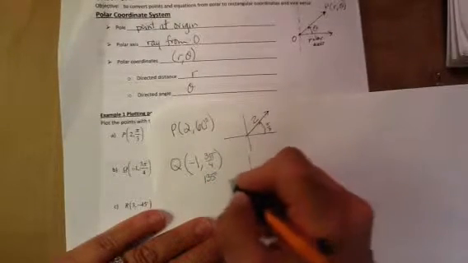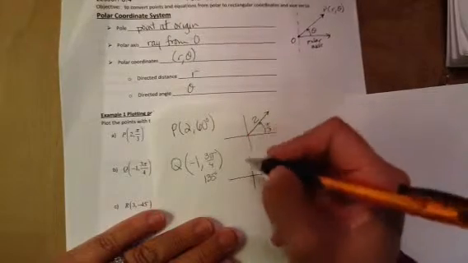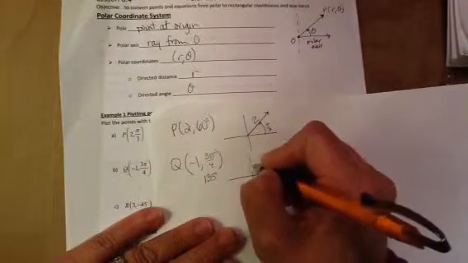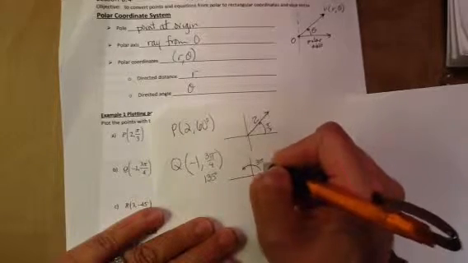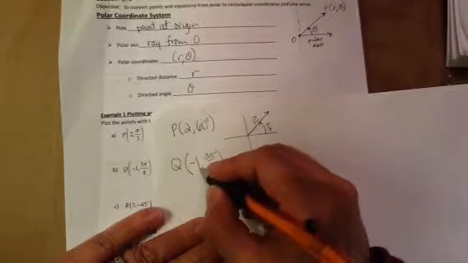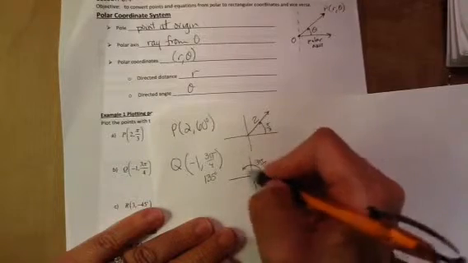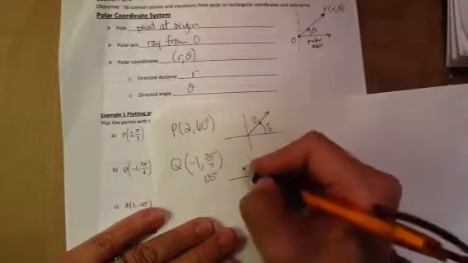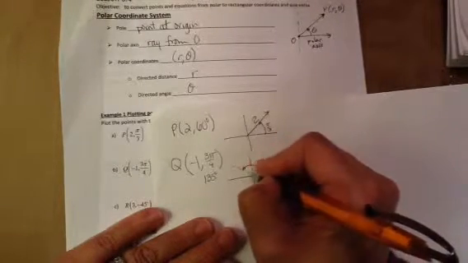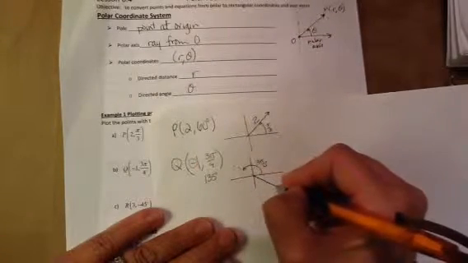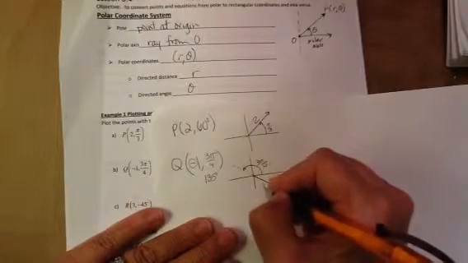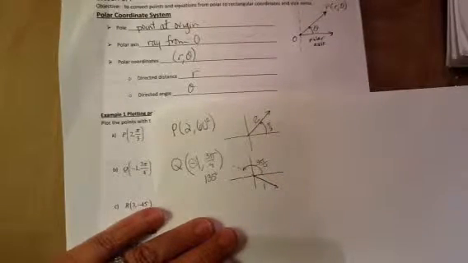So I'm going to take my rectangular coordinate, and I'm going to go 135 degrees, or 3 pi over 4. Now notice I have a -1. All my directed distances are positive, so I know that I'm around in here, and this negative tells me it's in the opposite direction, and it has a length of 1. That's different than what you're used to seeing.